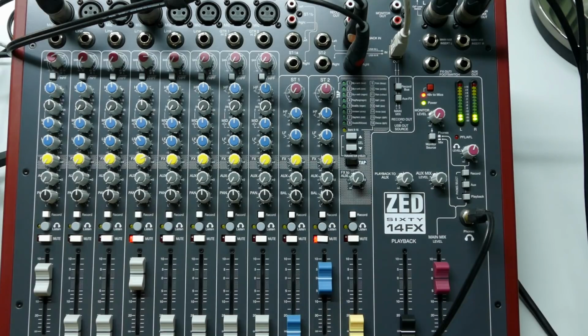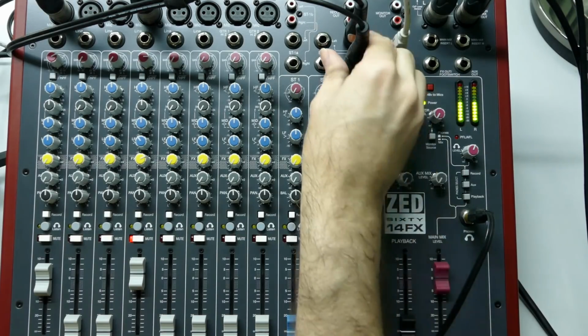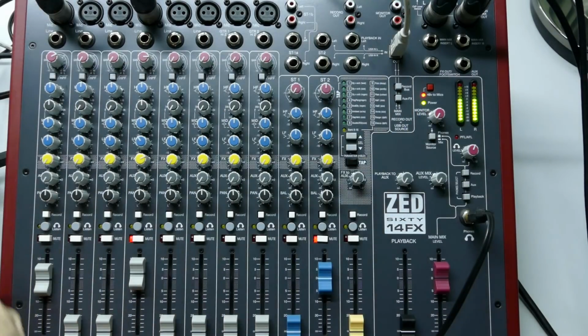Okay, but not on the playback fader. All right, there you go. Once again, let me just show you. If there's nothing plugged in there, you have the playback audio, the USB audio rather here.